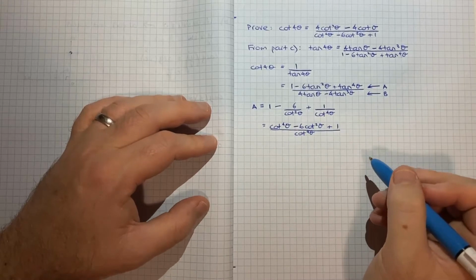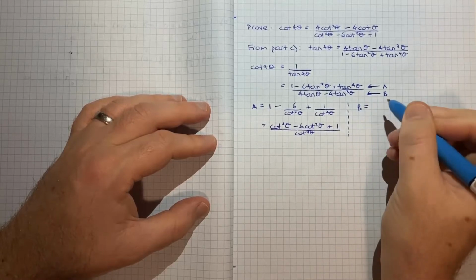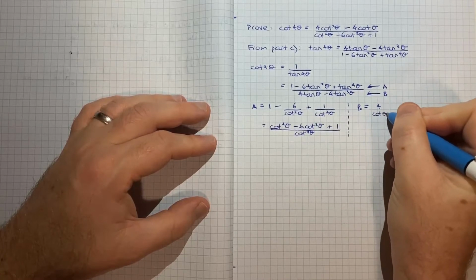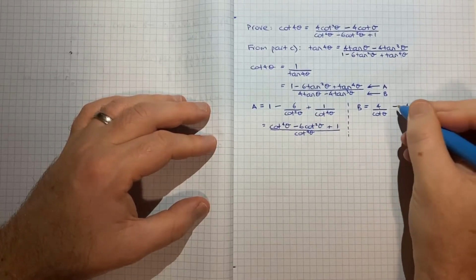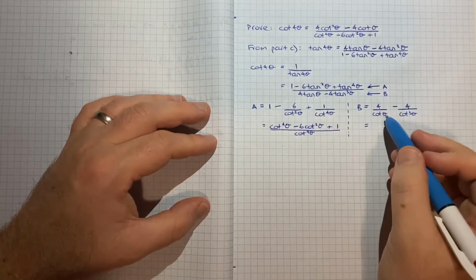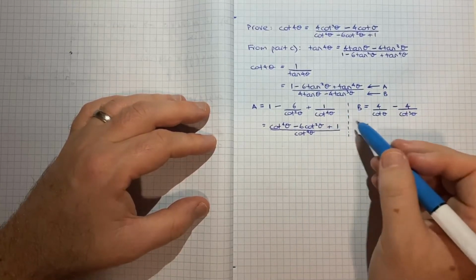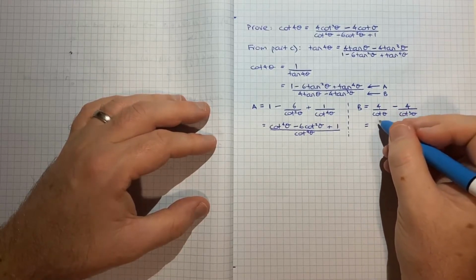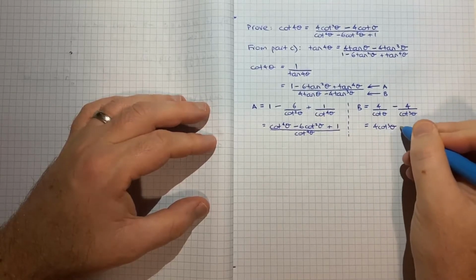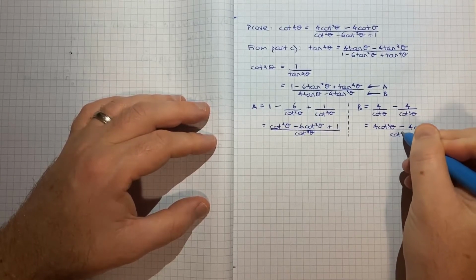So that's A. Now if I think about B and how we can simplify that, B would be equal to 4 on cot theta minus 4 on cot cubed theta. And what I'd like to do is get all of this to have the common denominator of cot to the 4 theta, because that's going to help things cancel later. So that would be 4 cot cubed theta minus 4 cot theta all over cot to the 4 theta.